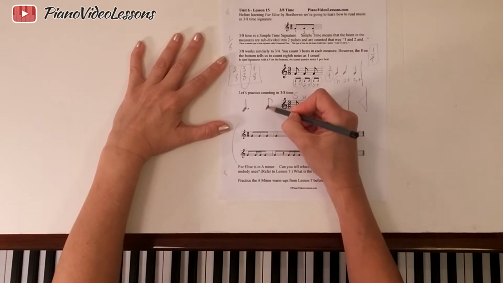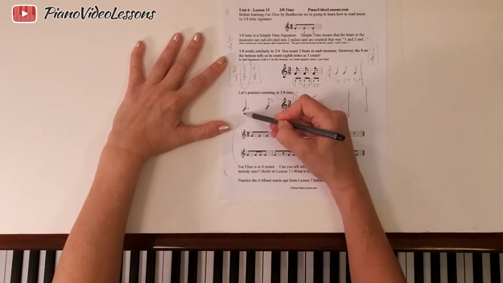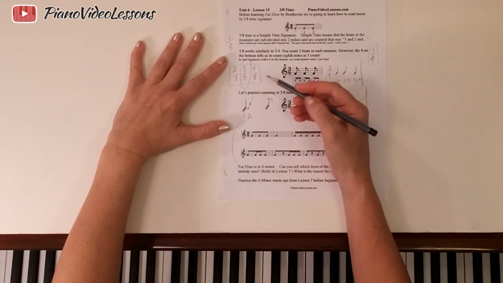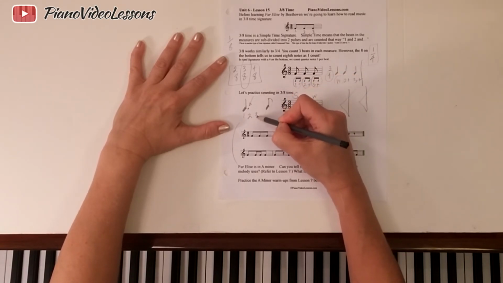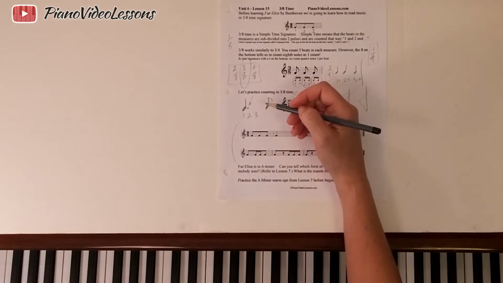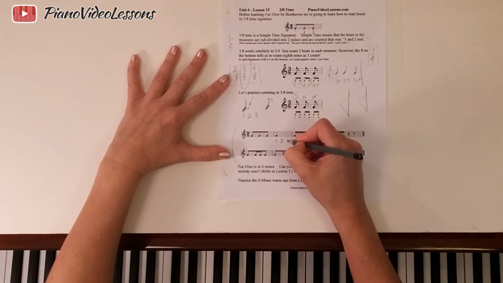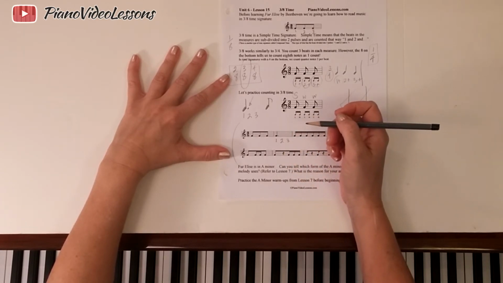So one of these is half of a quarter note, so that's going to be 1, 2, and we also know that the dot is half of a quarter note, so it's another one of these. So this is going to be the longest note that we can play in 3/8 time. So this is just going to actually hold for 1, 2, 3.